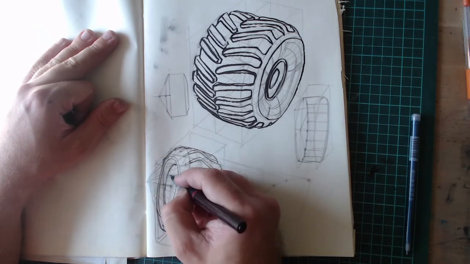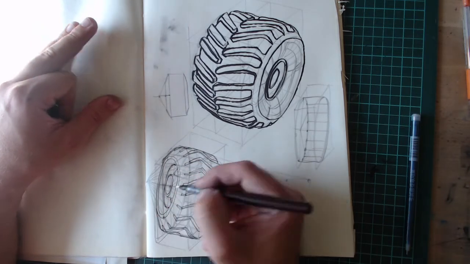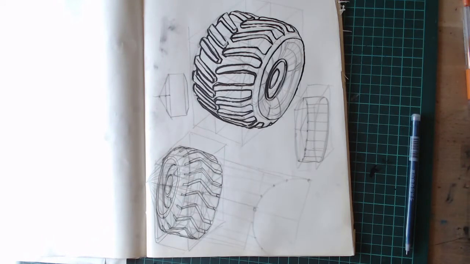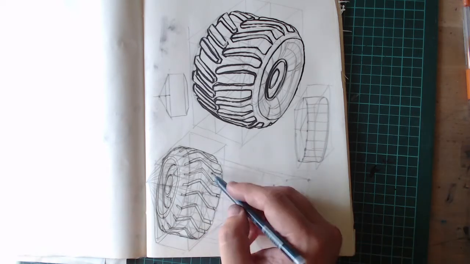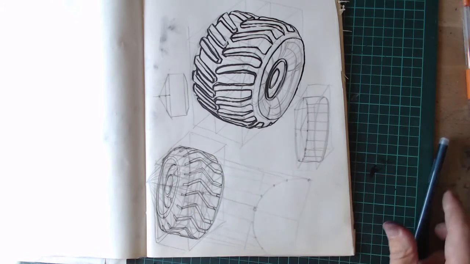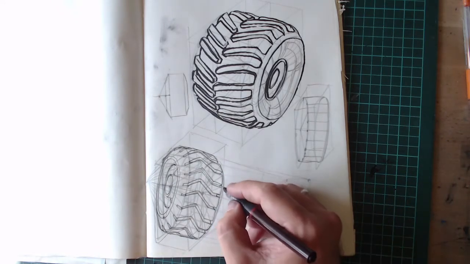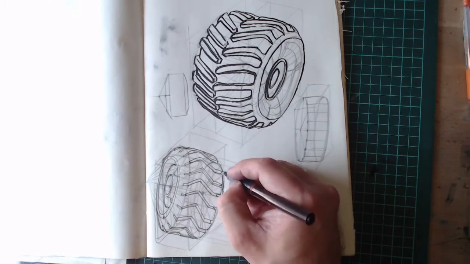So, let's look at this thing here. Yeah, kind of this, but now I see, because I didn't make this other side, right? So if I have the other side, it will look more like this.